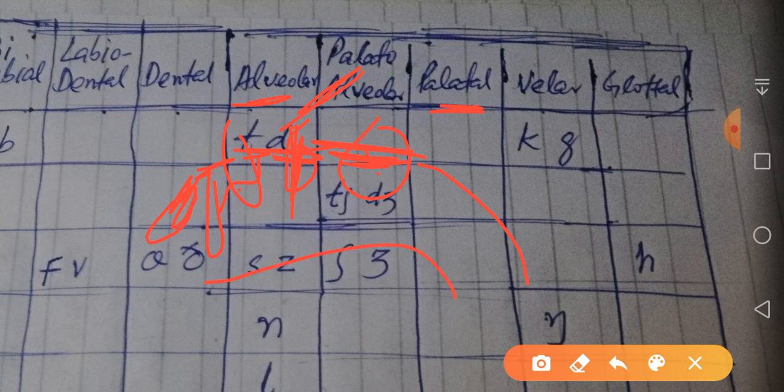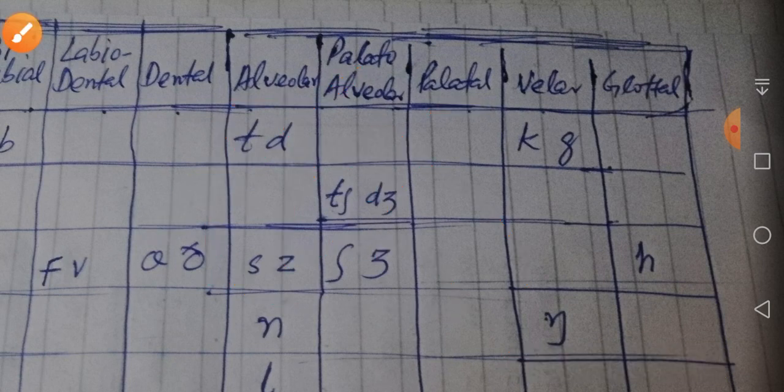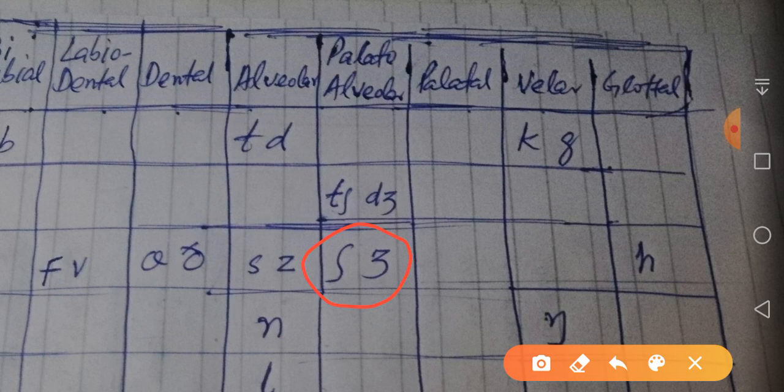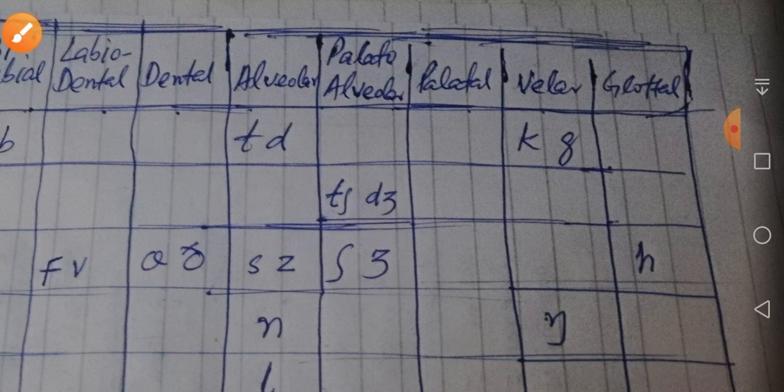If we draw the tongue here, the front part of the tongue is underneath the palate. So the blade is almost underneath the palatal alveolar. So these two sounds are known as palatal alveolar, and they are fricative sounds. Let's trace them in the pictures.